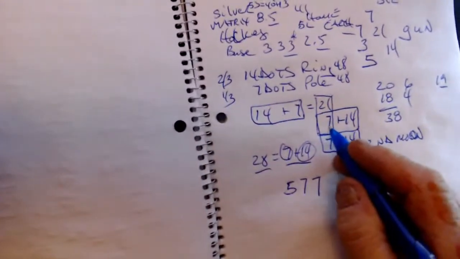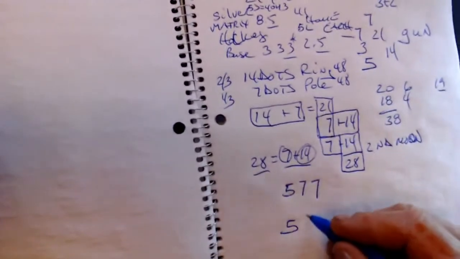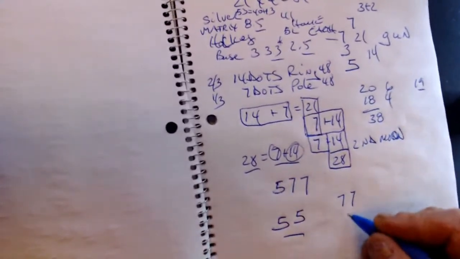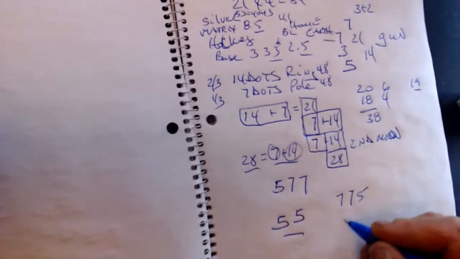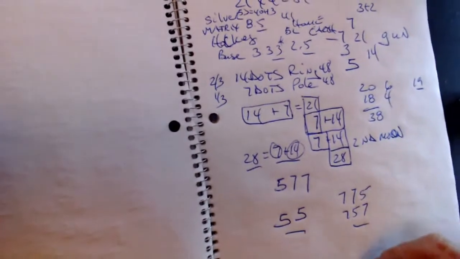So in the last one, when we're doing this, I can go adding up to a single digit. It'll be 5, 7, 7 to complete the 28 days. The second one is going to be 5, 5 to complete the 28 days. And the last one will either be 7, 7, 5, or it'll be 7, 5, 7 to complete the last days.